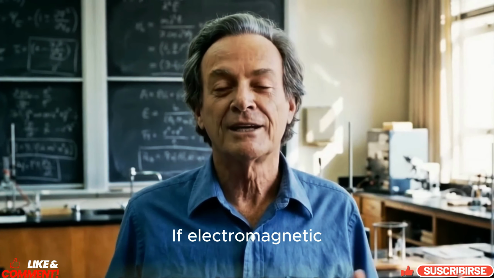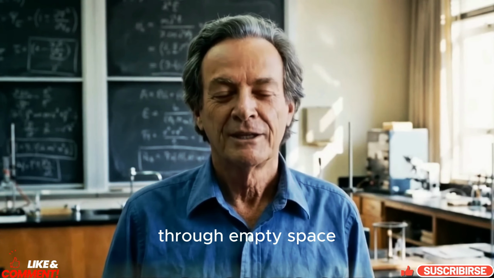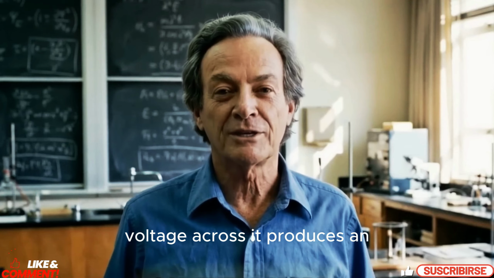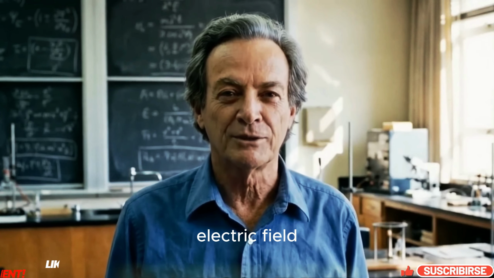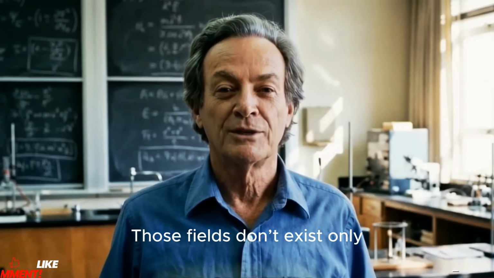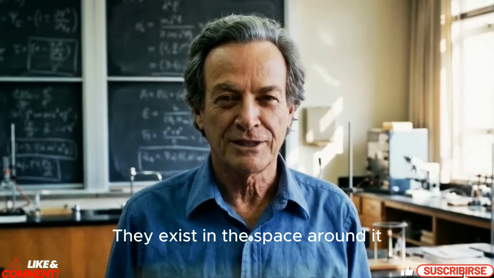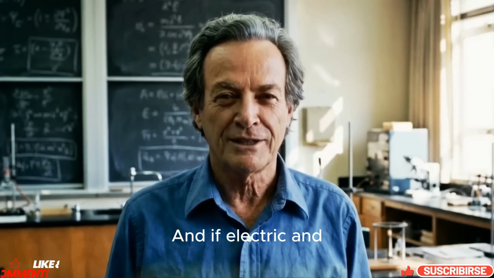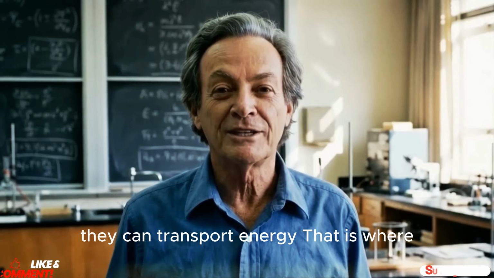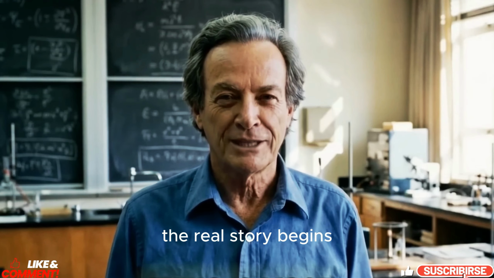If electromagnetic fields can carry energy through empty space, then what happens around an ordinary circuit? A wire with a voltage across it produces an electric field. A wire carrying current produces a magnetic field. Those fields don't exist only inside the metal, they exist in the space around it. And if electric and magnetic fields coexist in the right way, they can transport energy. That is where the real story begins.